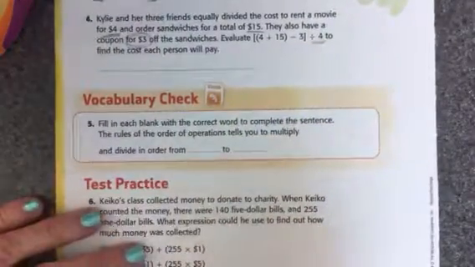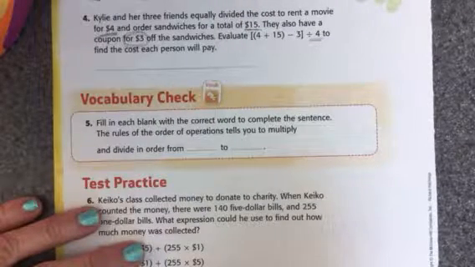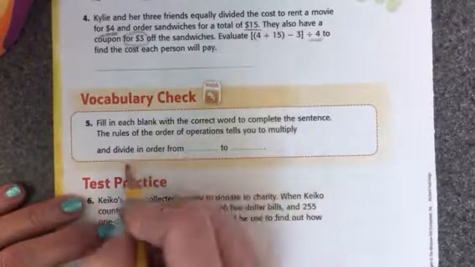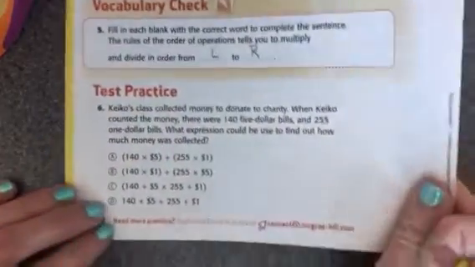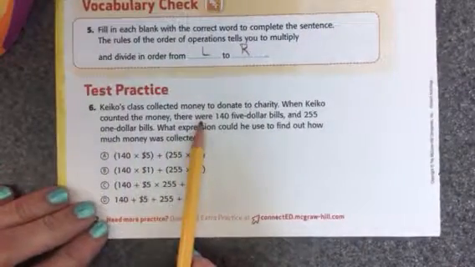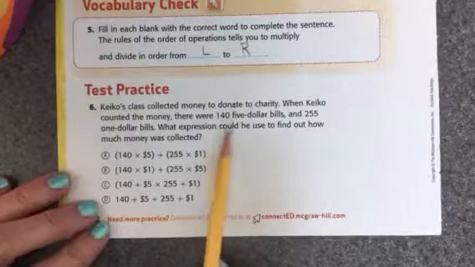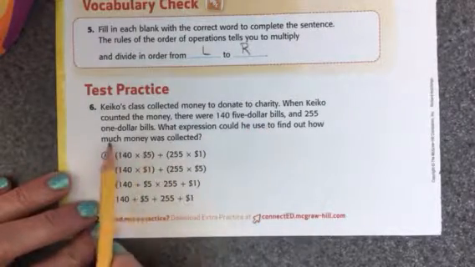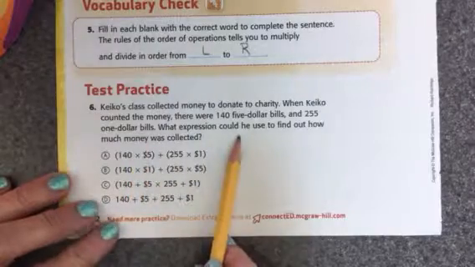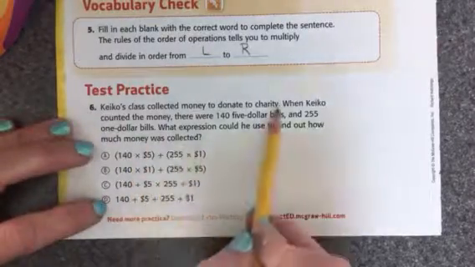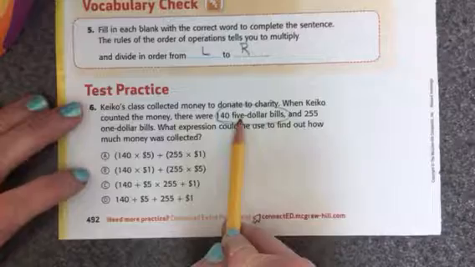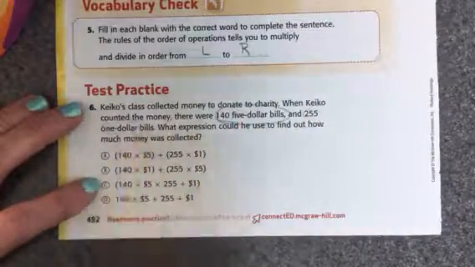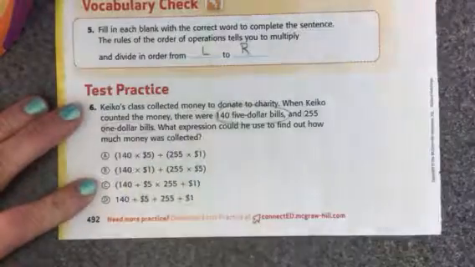Number 5, fill in each blank with the correct word to complete the sentence. The rules of the order of operations tell you to multiply and divide in order from the beginning of the problem to the end of the problem, but we call that left to right. Okay. Kiko's class collected money to donate to charity. When Kiko counted the money, there were 140 $5 bills and 255 $1 bills. What expression could he use to find out how much money was collected? Well, I already know that 140 and $5 bills will go together, and then 255 and $1 bills will go together. So look at your choices here and choose the best one.